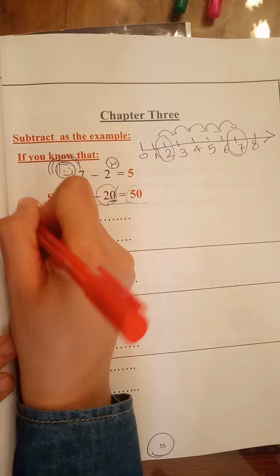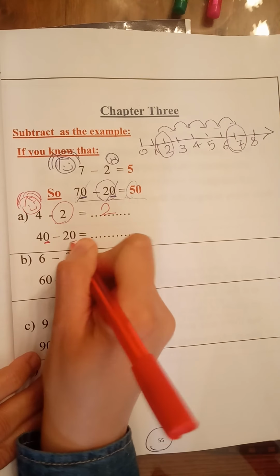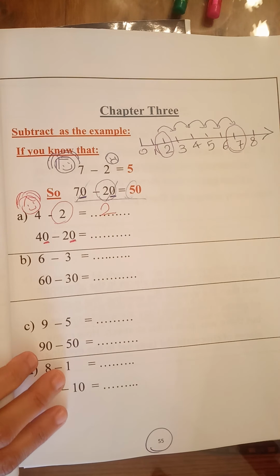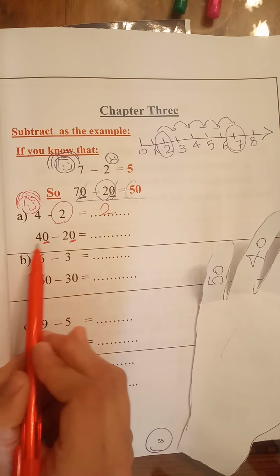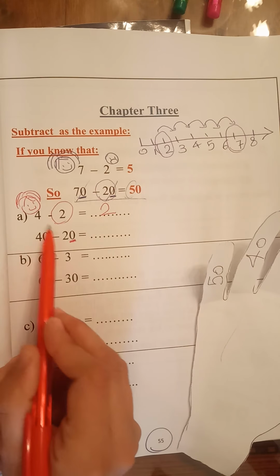Okay. If I said 40 minus 20, it is two-digit number minus two-digit number. Both of them end with 0. 40 ends with 0 and 20 ends with 0. Never mind, I can count it. I will count after 20 to reach the bigger number, which is 40. And here is my magical hand.